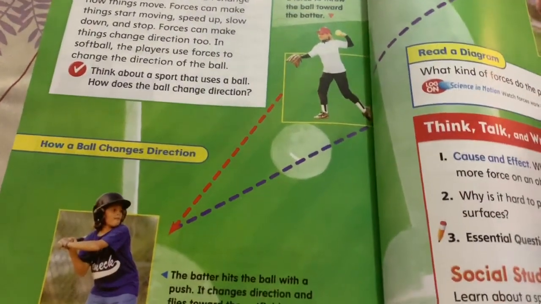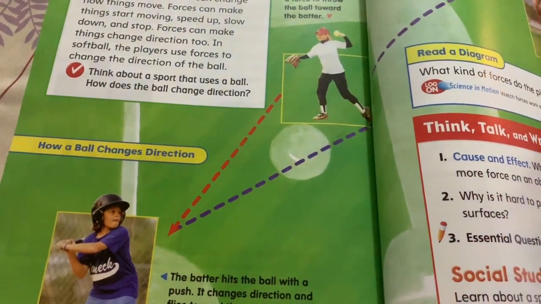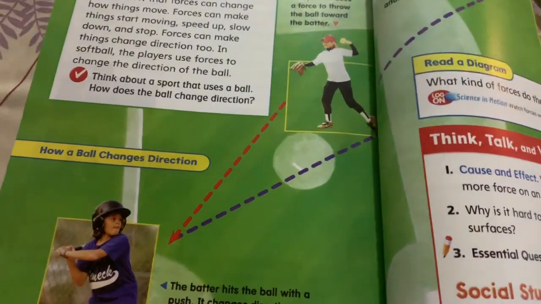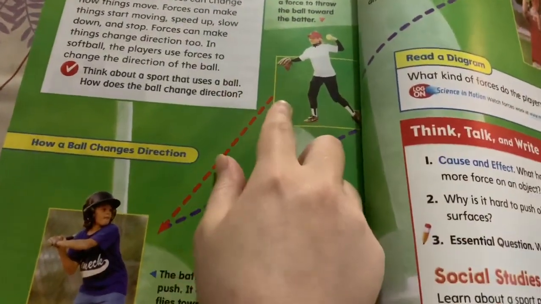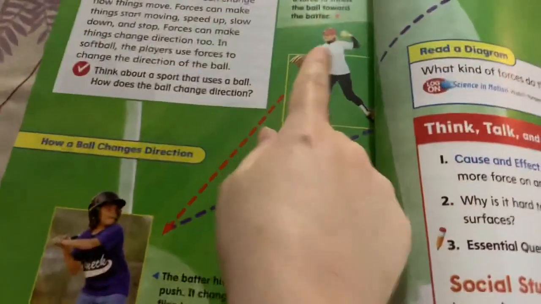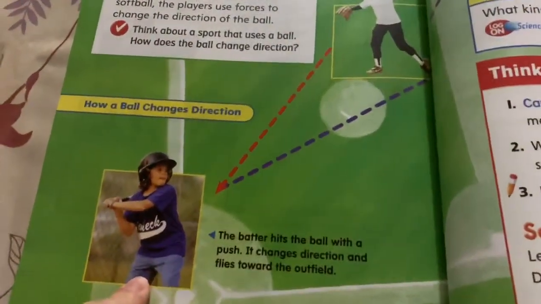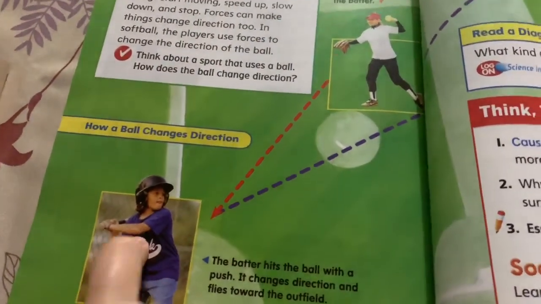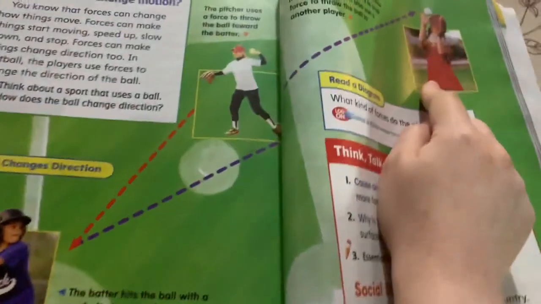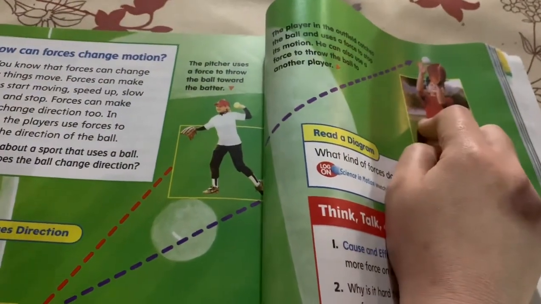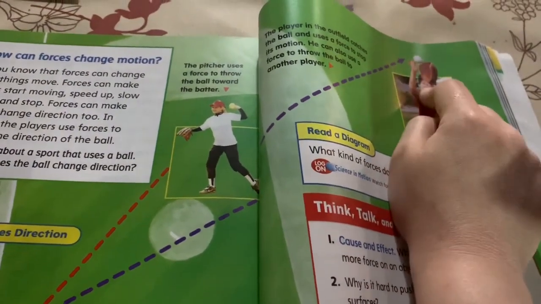Okay. Now, what do you think? The kinds of forces that are being used here? They are using actually push and pull, also friction. The pitcher is pushing the ball towards the batter. The batter is also pushing the ball towards the outfield, but the catcher catches the ball.